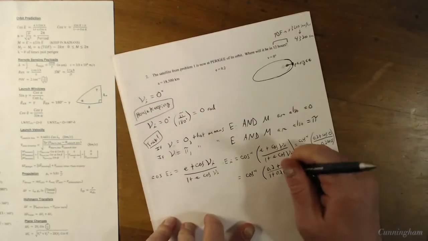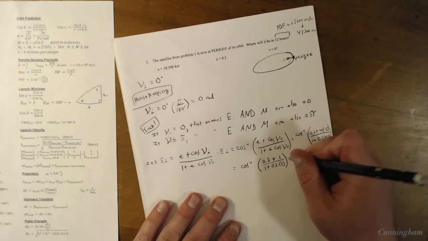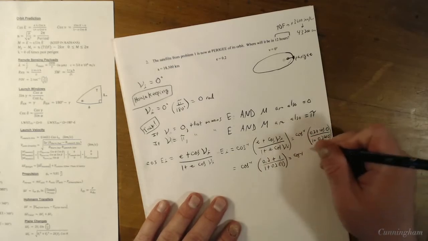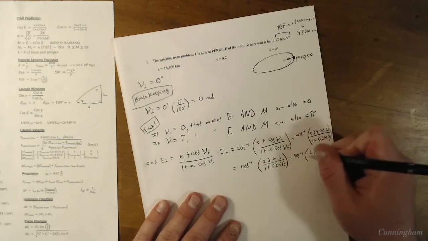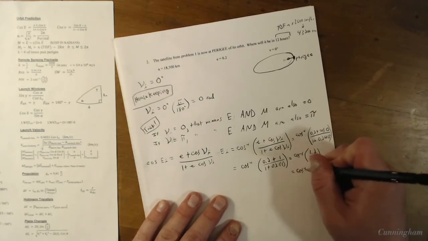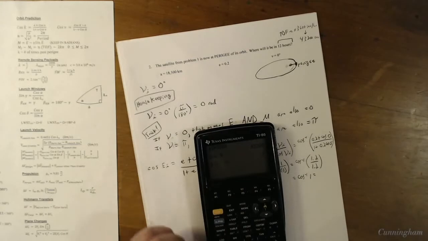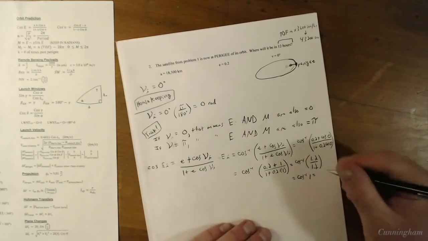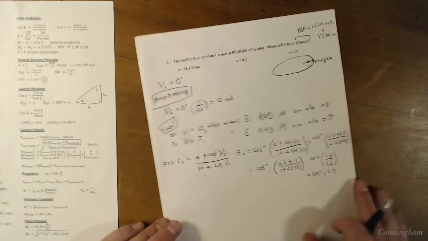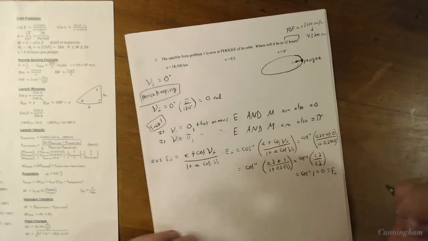Well, cosine of 0, I'm just going to go ahead and replace it with 1. So what does this end up being? It ends up being 1.2 over 1.2 equals the inverse cosine of 1. In case you're curious, that works out to 0. Okay, so that means our eccentric anomaly initial is 0. Just like the trick said, so it must be right.